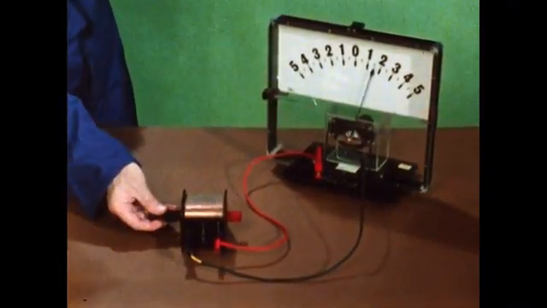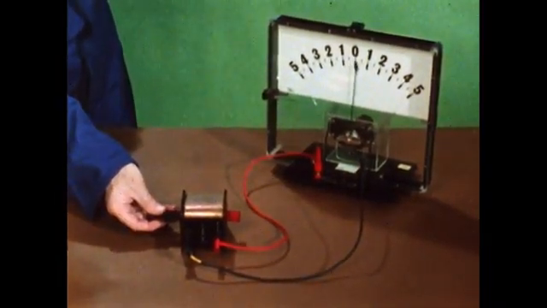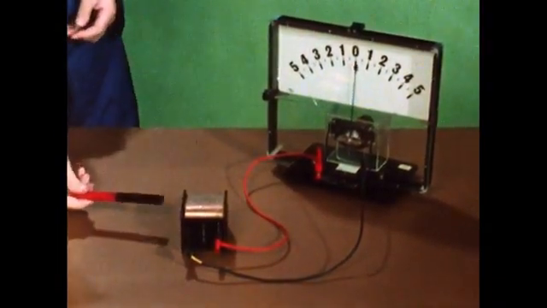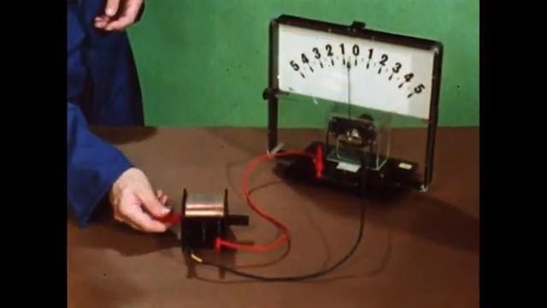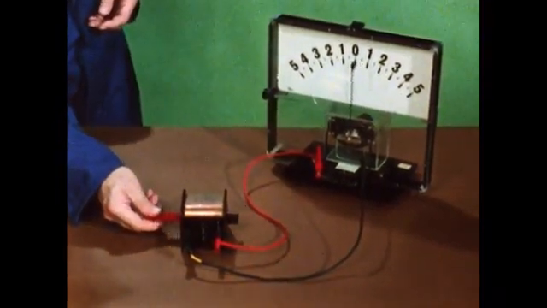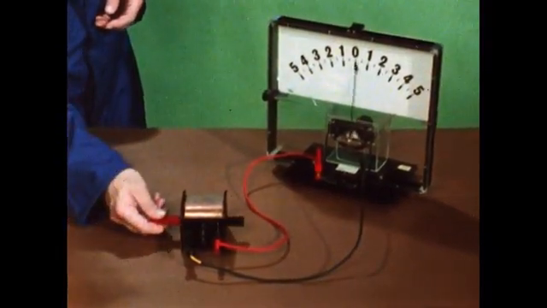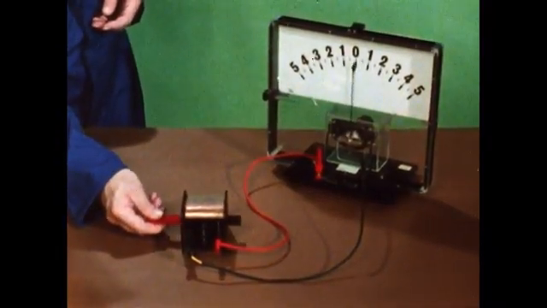Whenever the lines of force of the magnet cut across the turns of the coil, an EMF, an electromotive force, is induced in the coil, causing a current first one way and then the other. And this is true whenever the number of lines of force passing through a coil change for whatever reason.